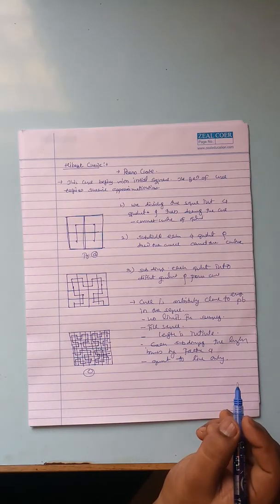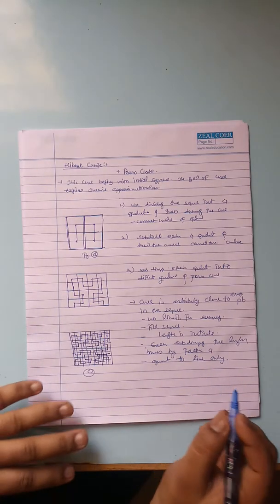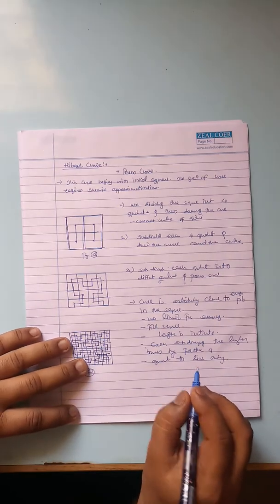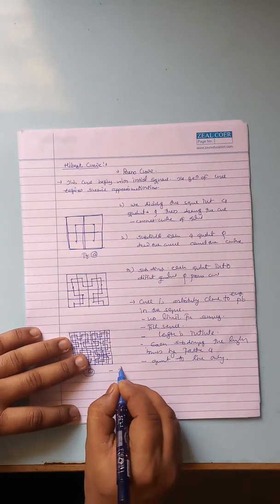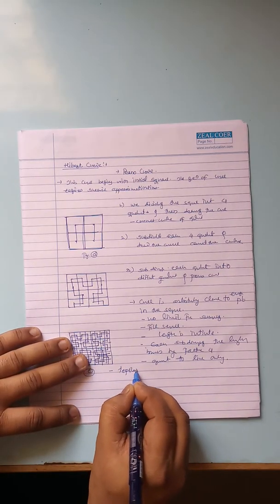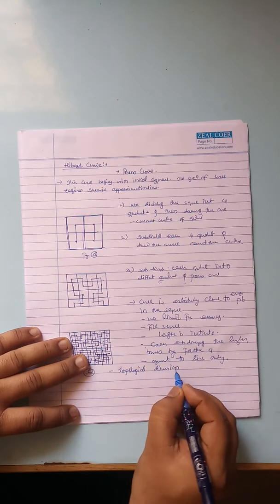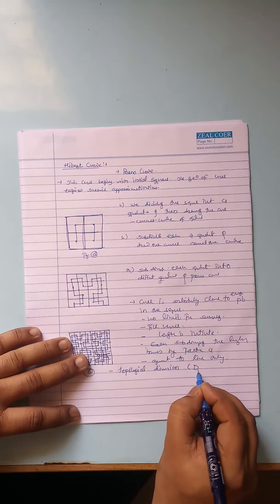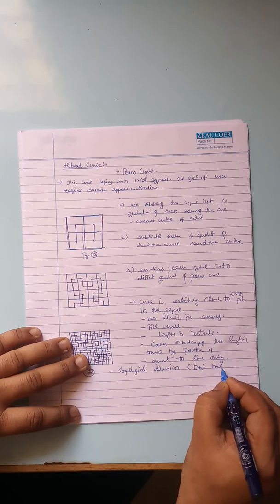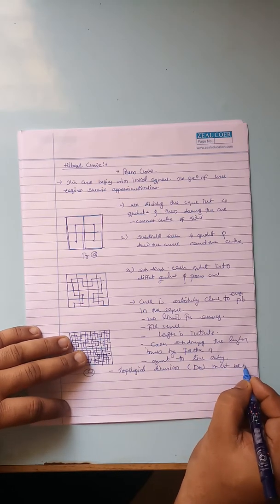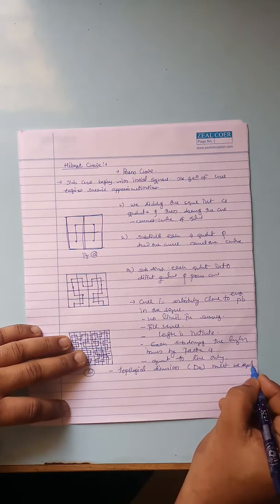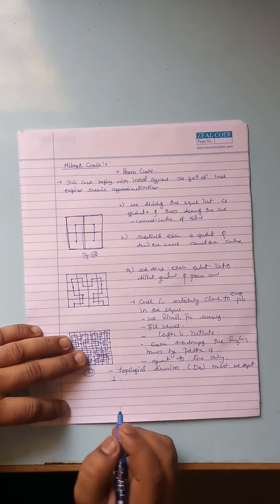So it has topological dimension 1, that means the topological dimension dt must be equal to 1.